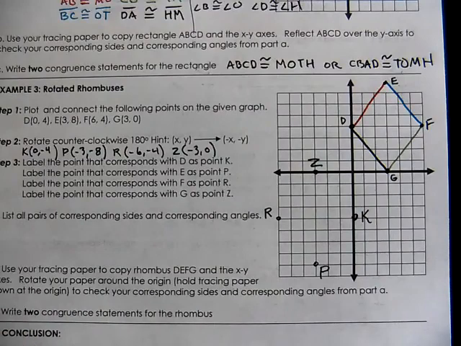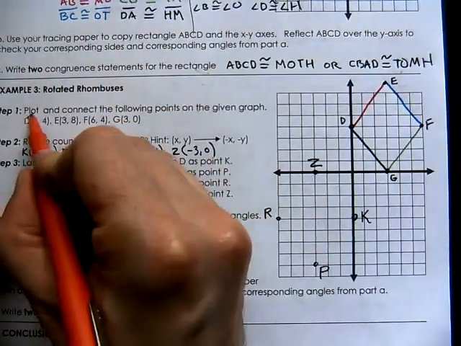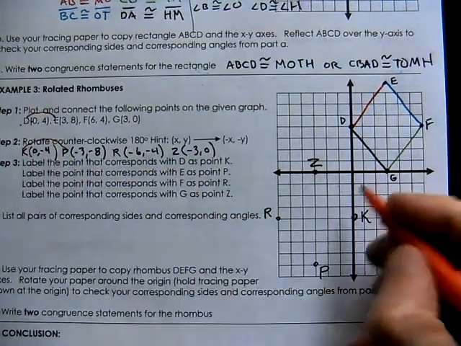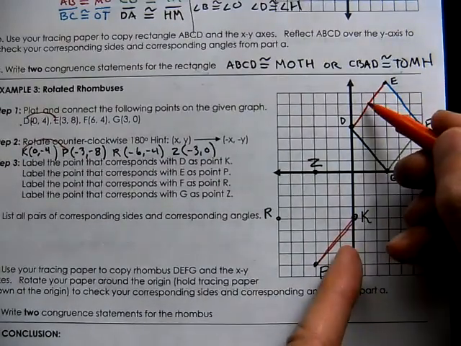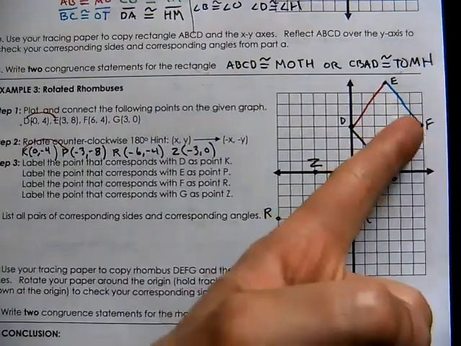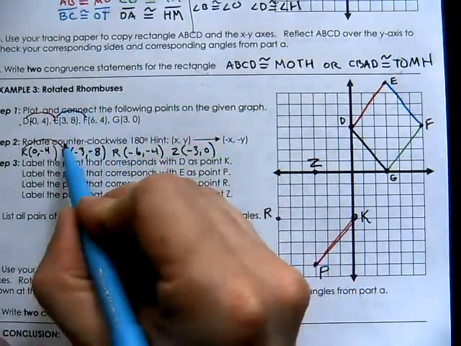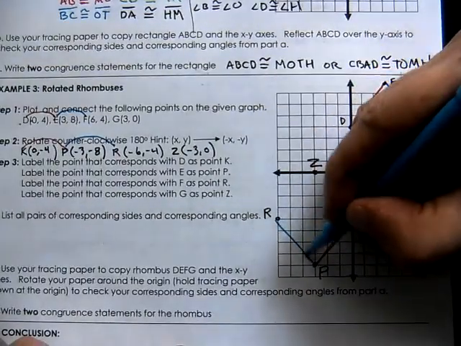Alright, so we used the first color, red, from D to E. So from D to E, I used red, so I want to use red from K to P. Alright, so here's K to P. So that way you can see those are the corresponding sides. The second color in blue I used from E to F. So E to F is paired up with P to R. So P to R is going to be in my blue color.